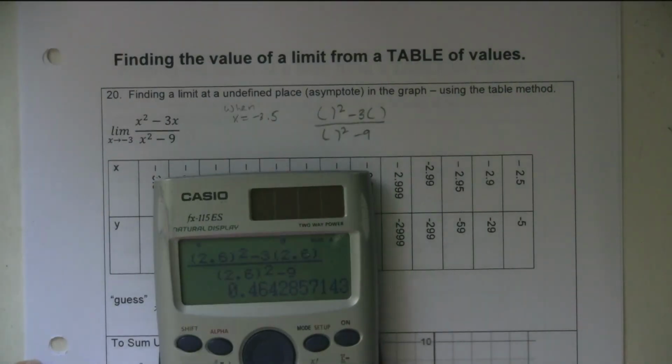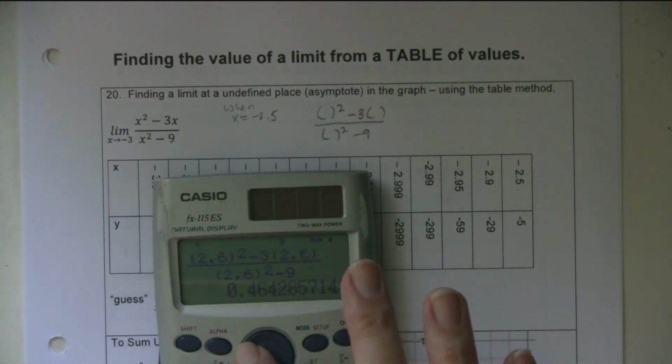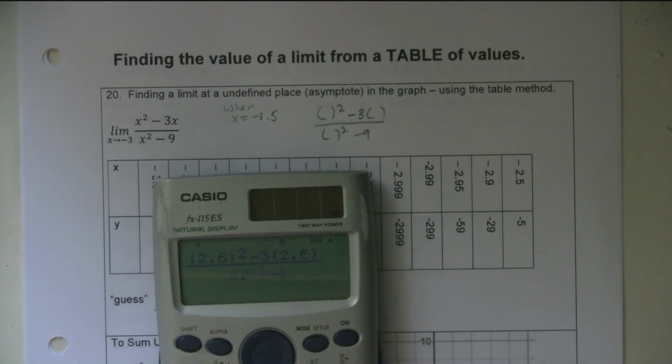Now I'm going to put in negative 3.5. Here's where if you didn't use parentheses, you would get the wrong answer.